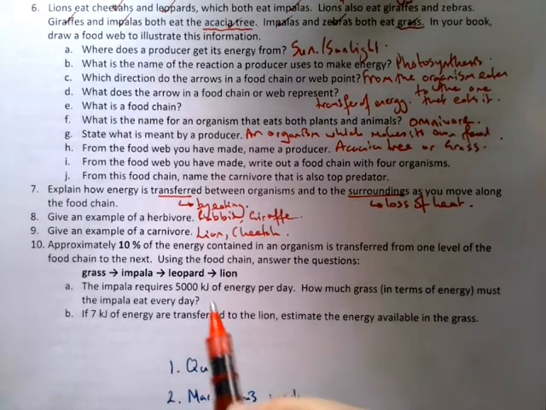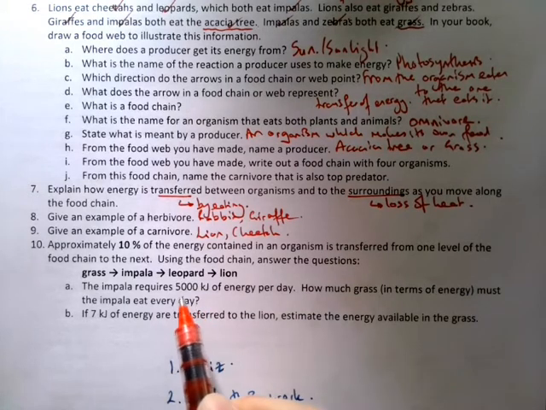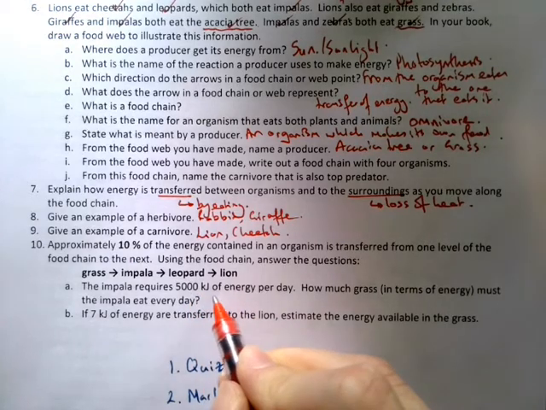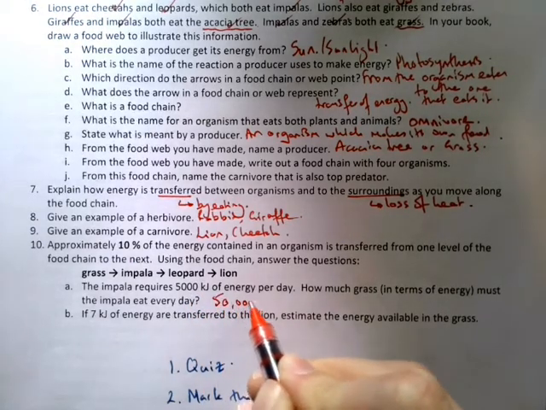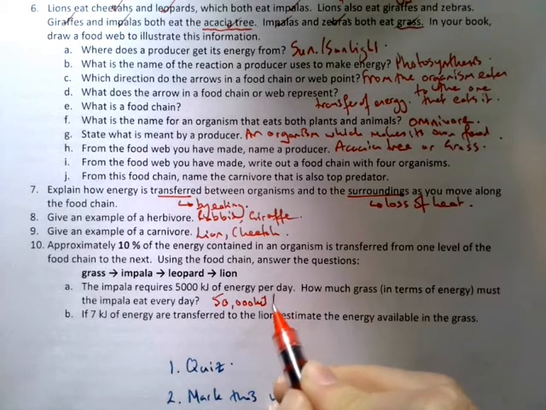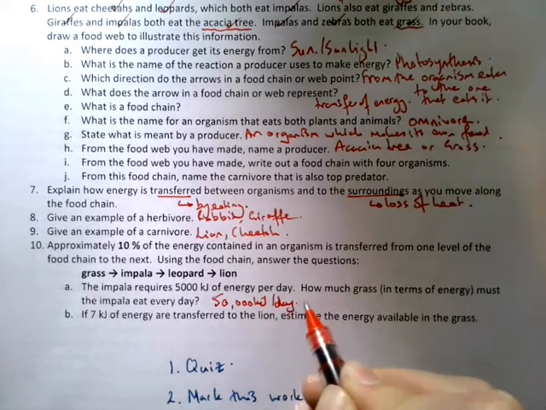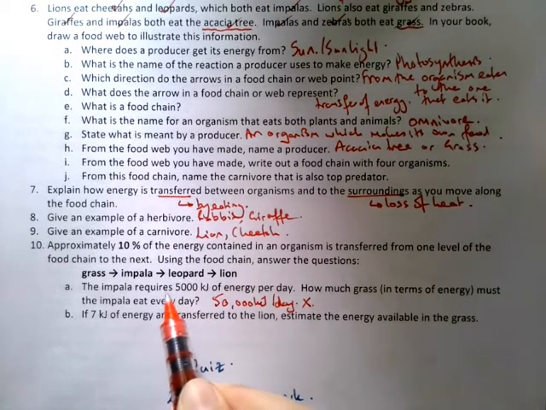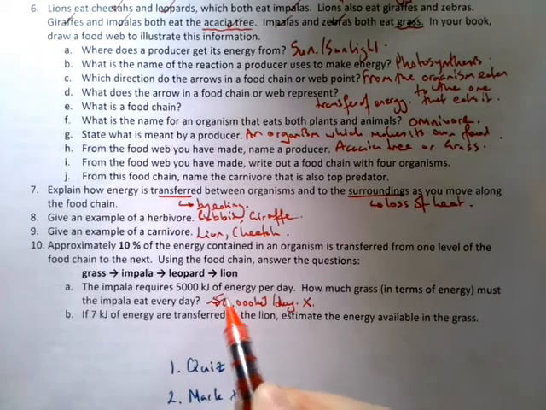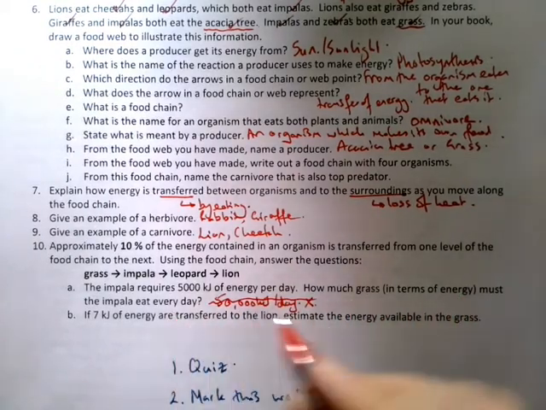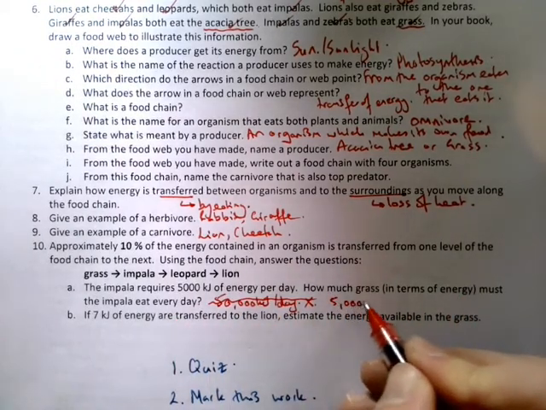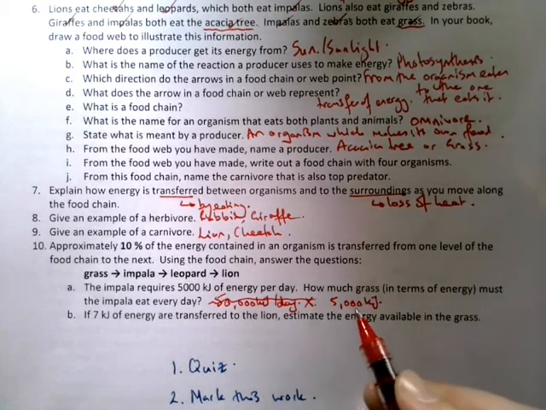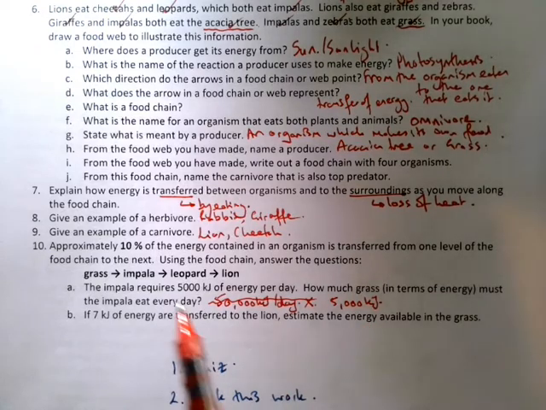So this question's a bit of a trick question, because you might be thinking, well, here's 10% and here's 5,000. So a lot of you have written the answer as 50,000 kilojoules per day. Okay, that is not the correct answer. The impala requires 5,000 kilojoules of energy per day. How much grass must it eat every day? 5,000 kilojoules. That's how much energy it needs, so that's how much energy it needs to eat. We're just thinking about one animal here.